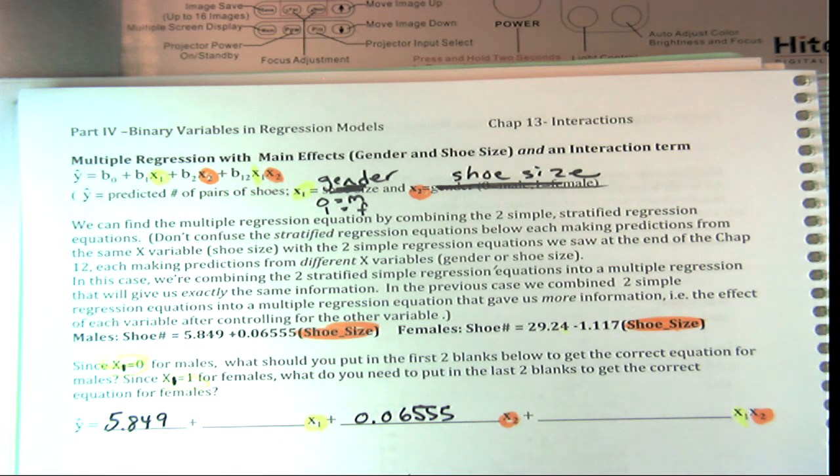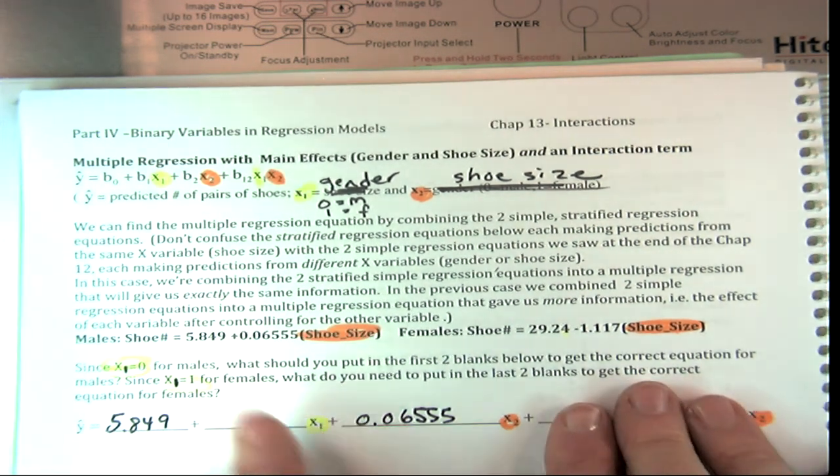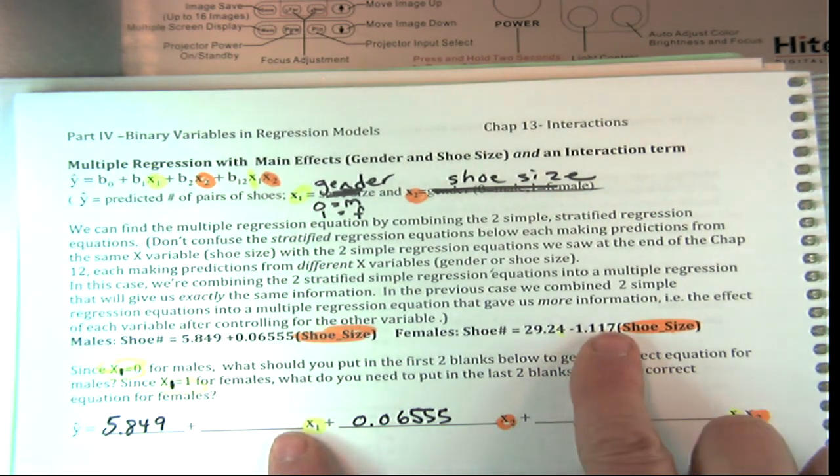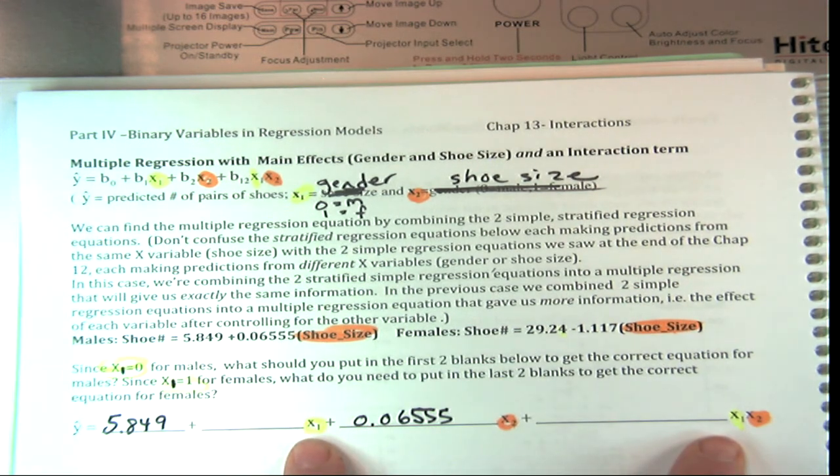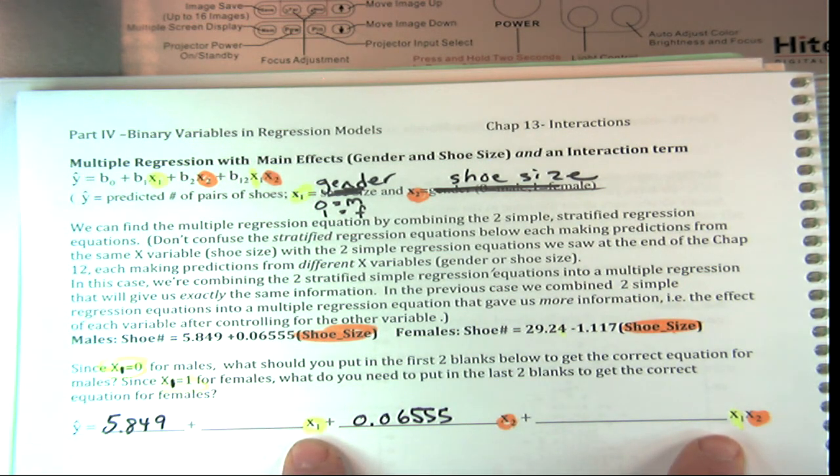When x1 is 0, you won't have this, and I'll get that equation. Now I want to get this female equation. So when x1 is 1, what do I want to get?